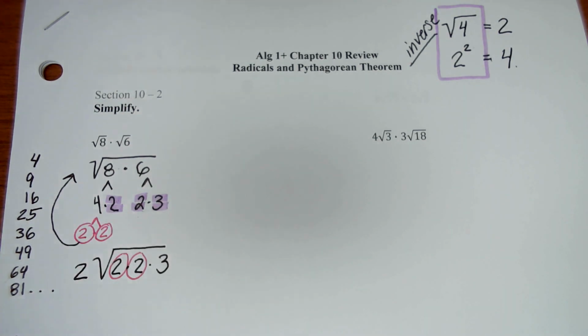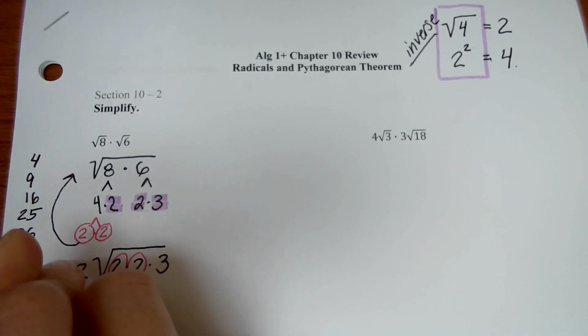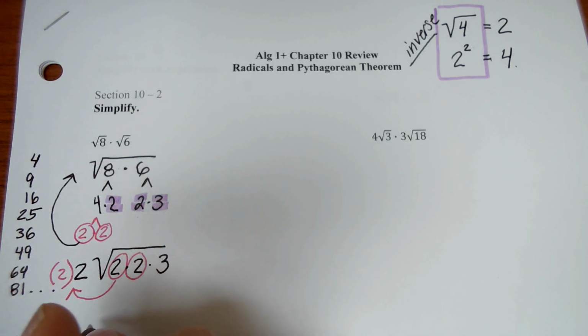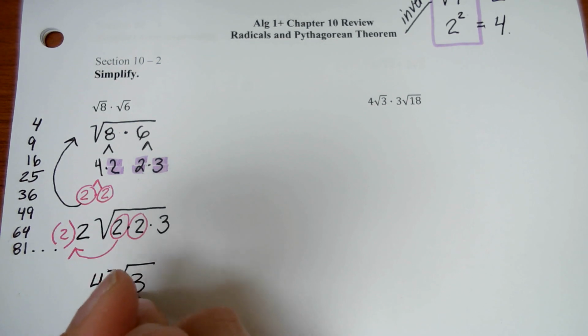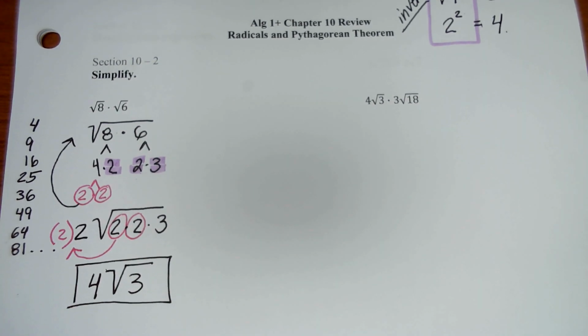So I can move those outside of the radical as well and multiply them by the 2 that is already there. So that becomes 4 on the outside, square root, all that's left on the inside is 3. So we've got 4 square root 3.